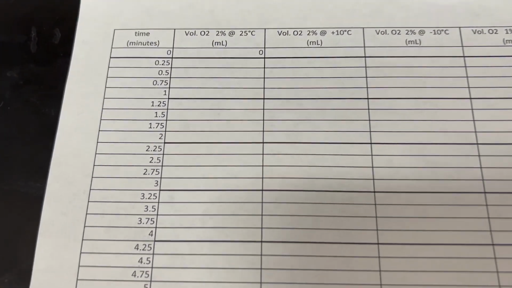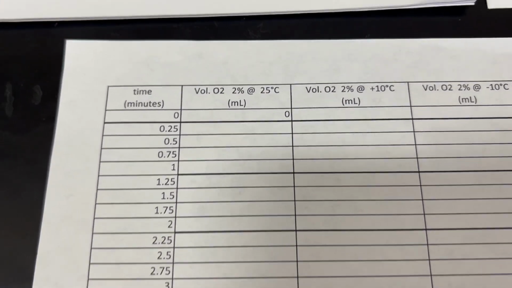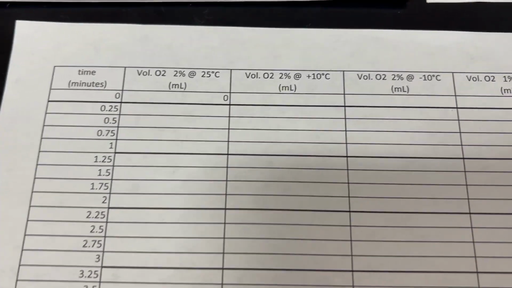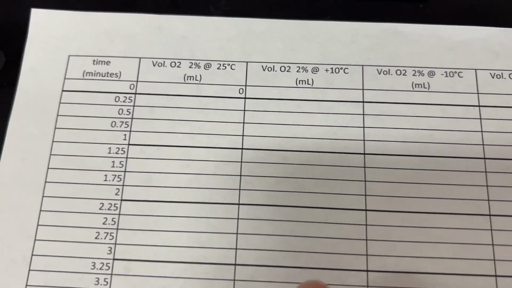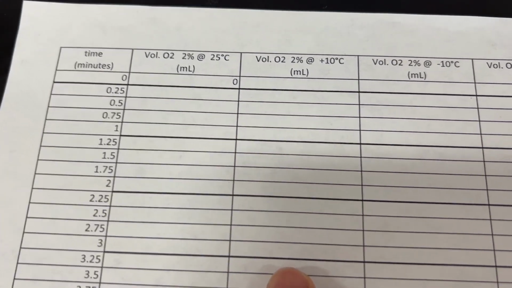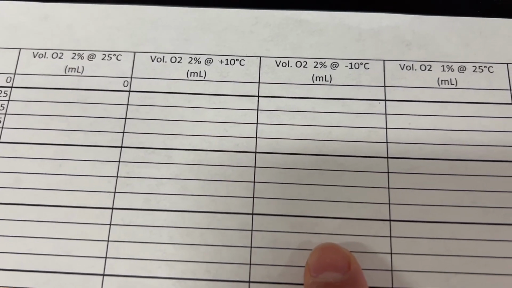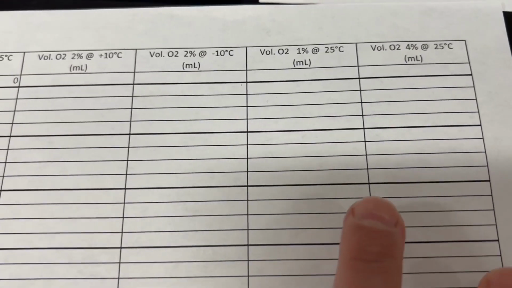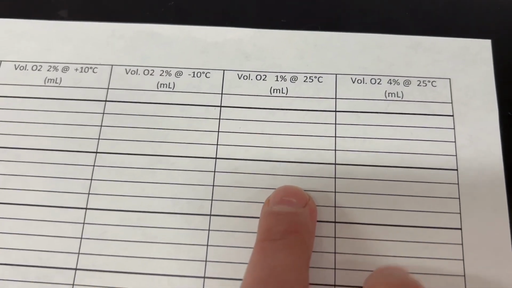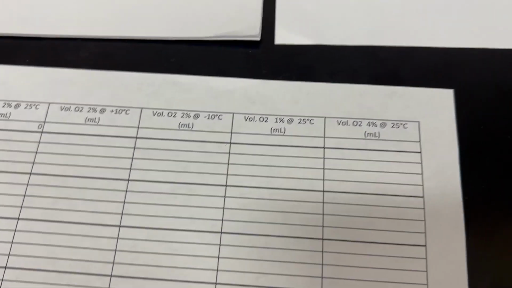For the first column, volume of oxygen from 2% bleach at 25 degrees. We're going to repeat this experiment with our bleach and cobalt nitrate at about 35 degrees, at 15 degrees, and then we will also do a 1% bleach solution and a 4% bleach solution at 25 degrees.